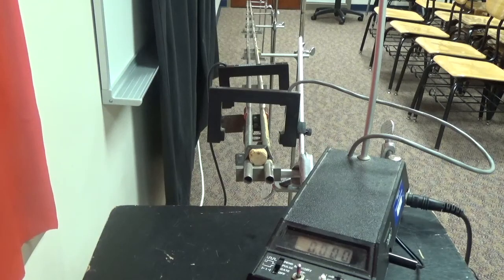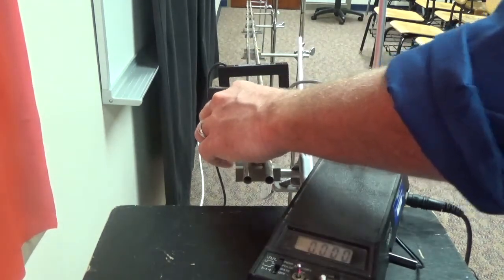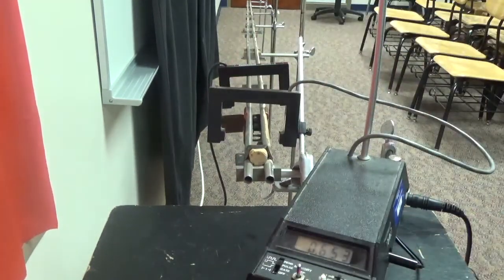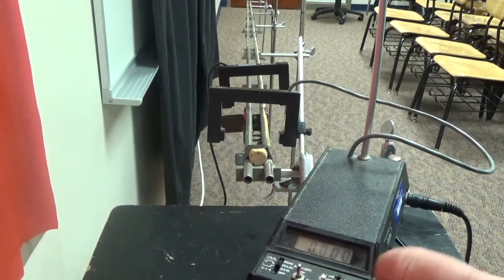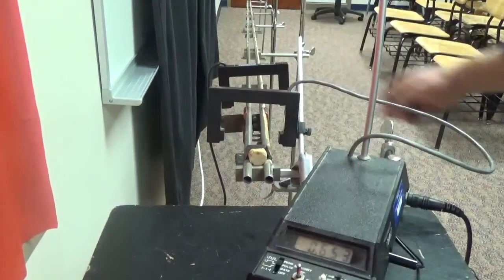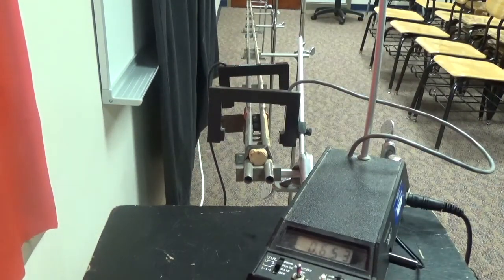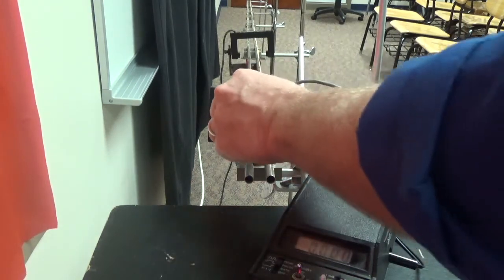Okay, so the first one we're going to do is 20 centimeters. So we'll put it on here and we'll let it roll, and I'll catch it, and the time was 0.653. I can clear it. I'll do it again just to check, see how close we are. 0.653, still good.